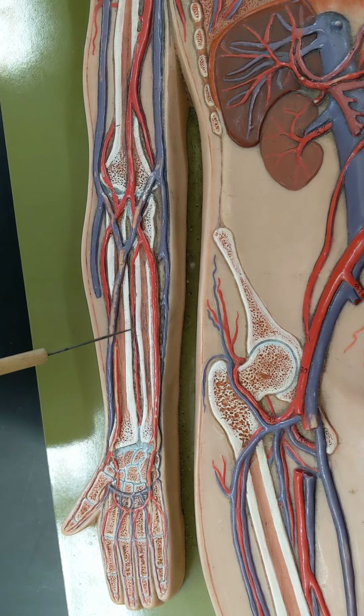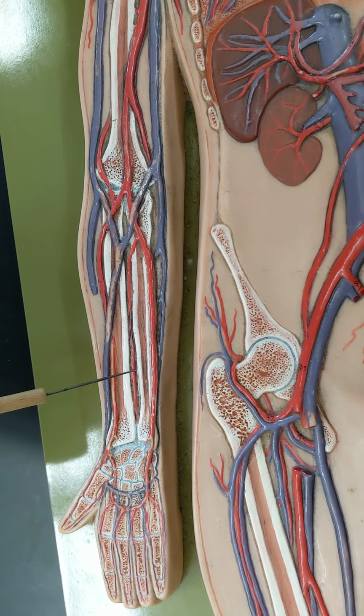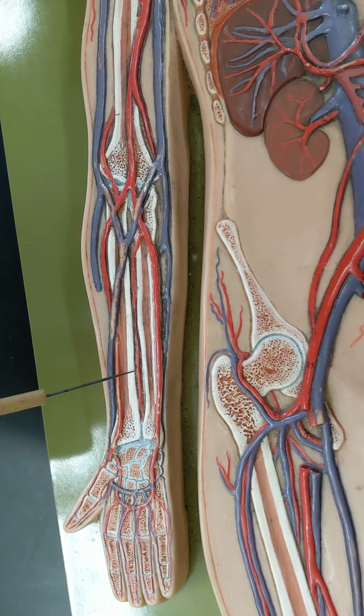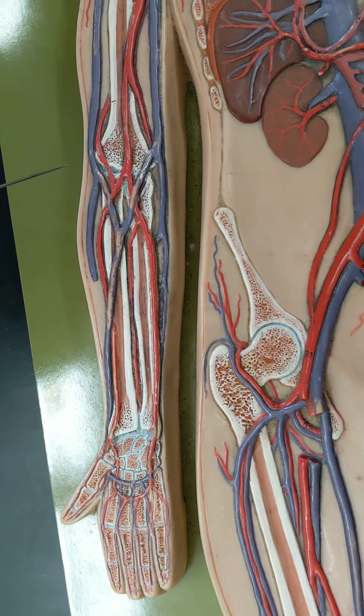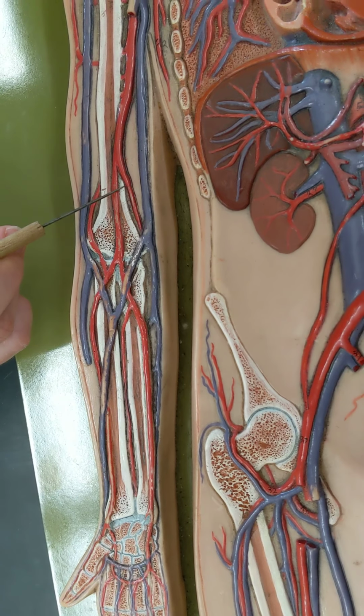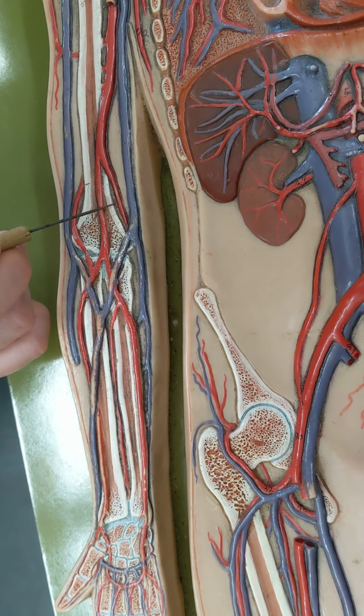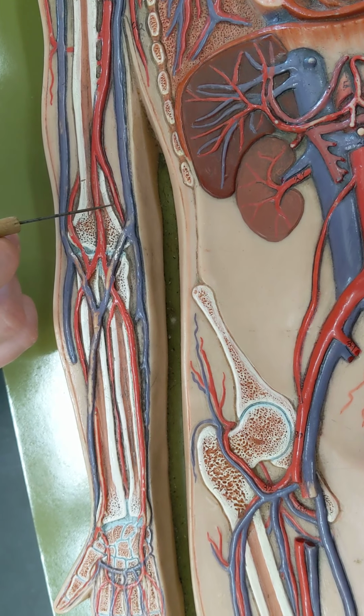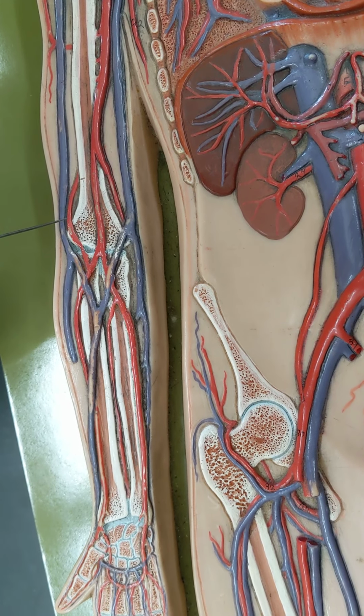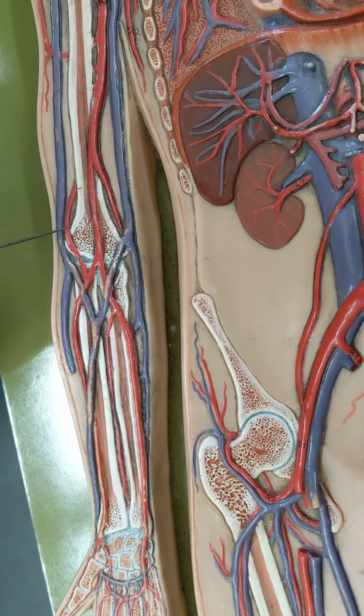This one right here in the middle is the anterior interosseous artery. And then there are some other ones here. We have got right here, this branch coming off of brachial, that's an ulnar collateral artery. And then this branch here is a radial collateral artery.